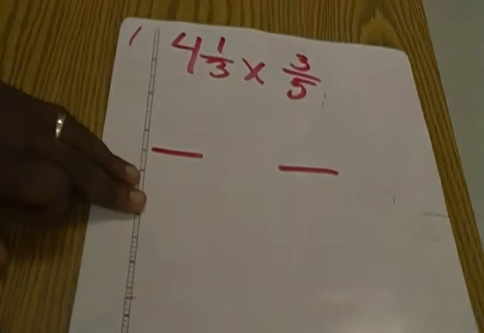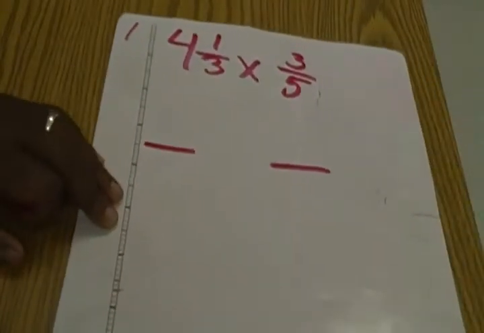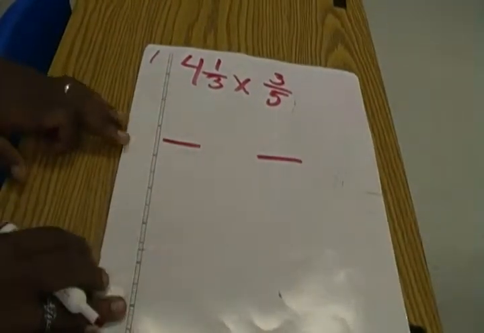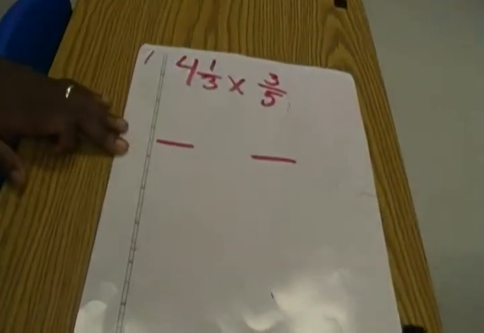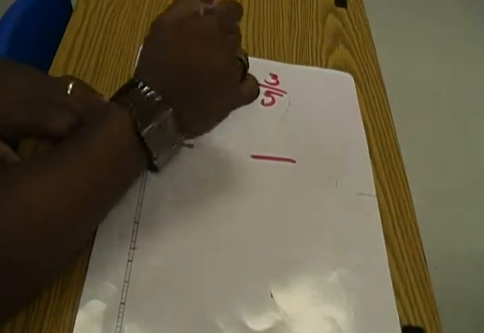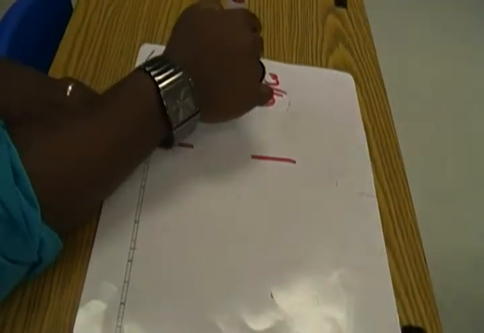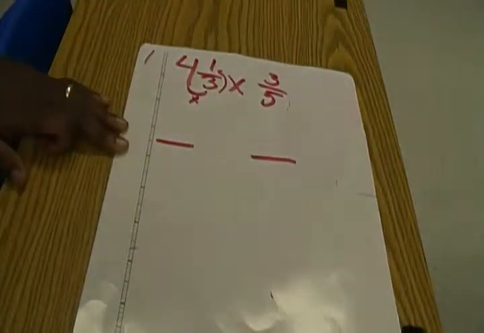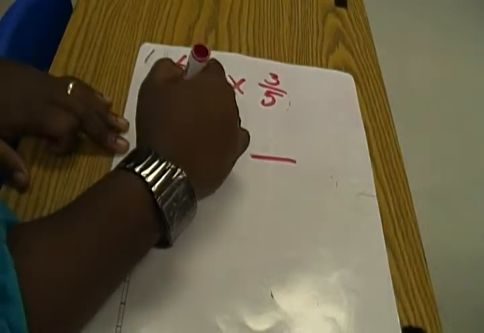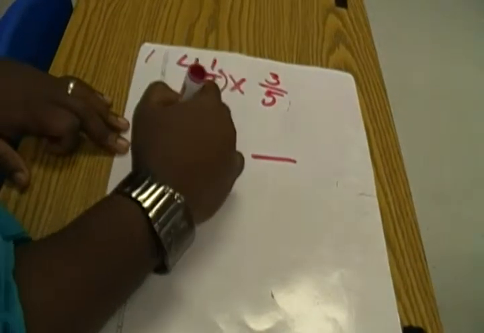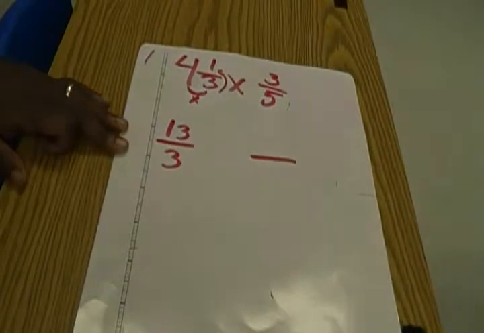Alright, so step one, we're going to change this from a mixed number into an improper fraction. And let me back out just a little bit. There we go. Alright, so we have 4 1/3. So what we're going to do first is multiply our whole number times our denominator. So 4 times 3 gives us 12. And we're going to add that answer to our numerator. So we have 12 plus 1, which gives us 13. So our new fraction is 13 over 3, 13 thirds.